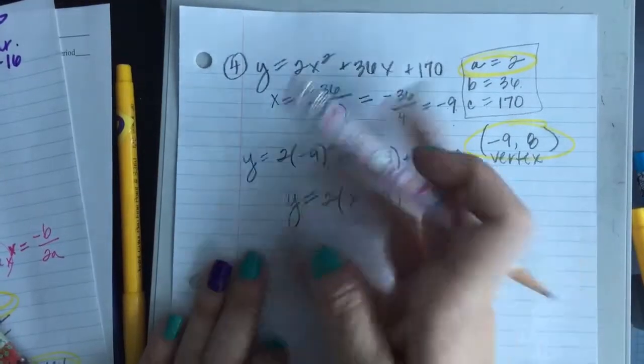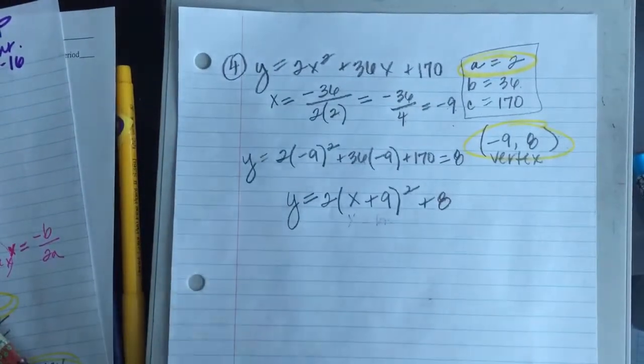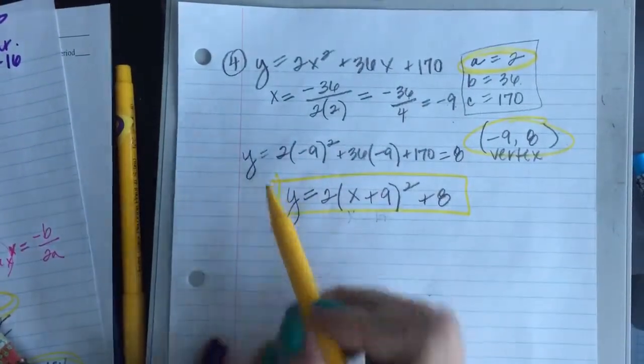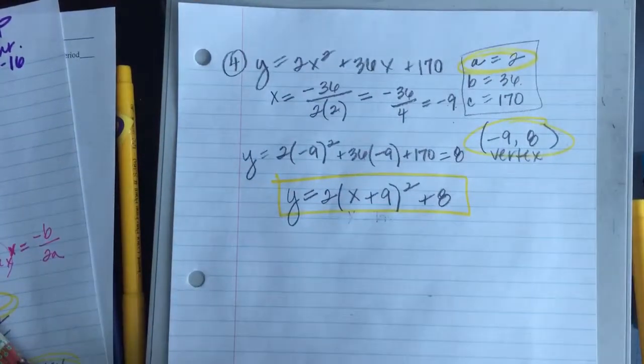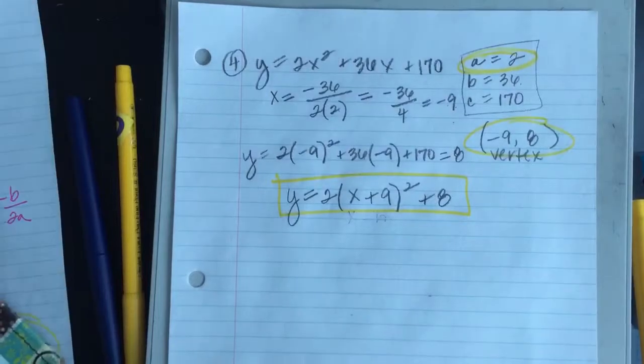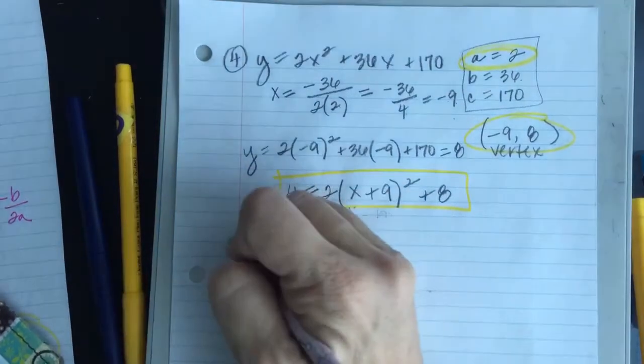What questions might you have about this one? I'm not leaving you on your own quite yet. So again, the object of the game is that you're going to be able to get left alone here. Number 6.